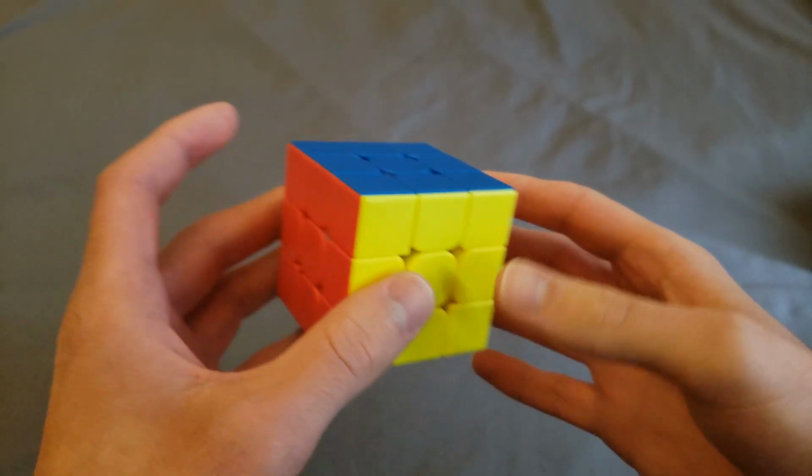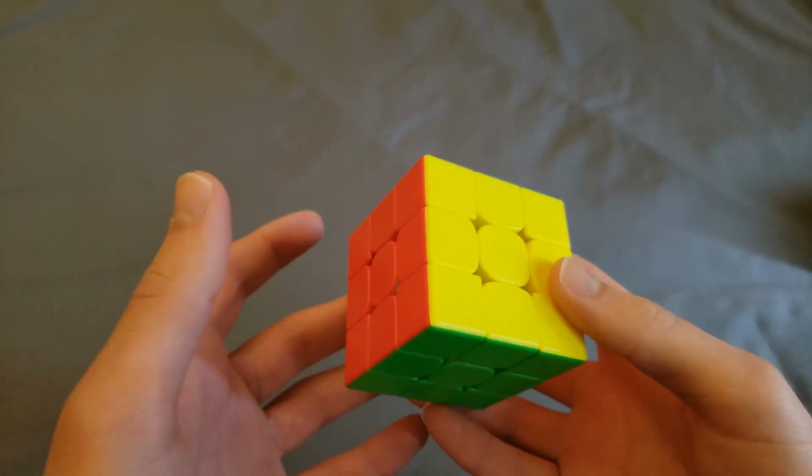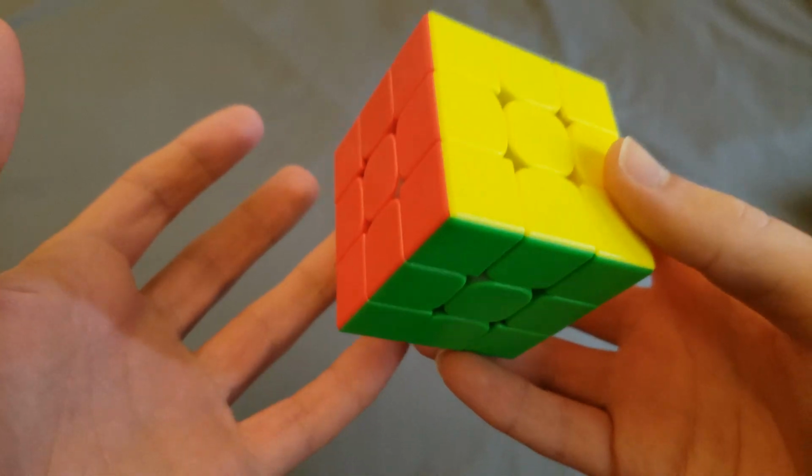There's nothing quite as satisfying as skipping OLL on a 3x3 solve. Ugh. But what if you could do that on every solve? Well, you can, and it's actually pretty intuitive.